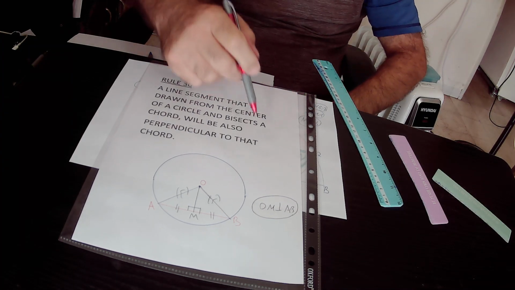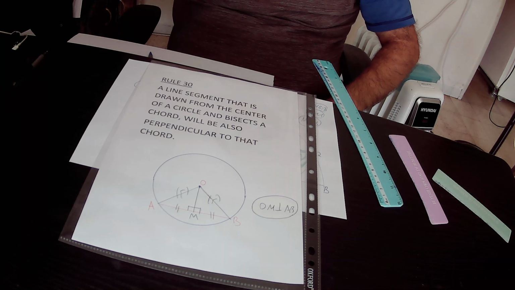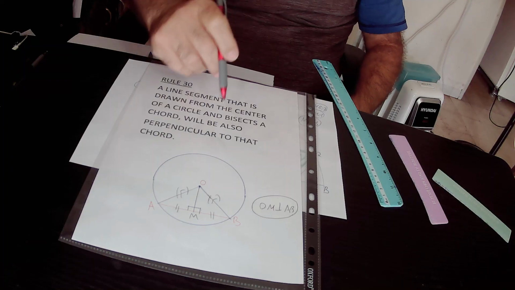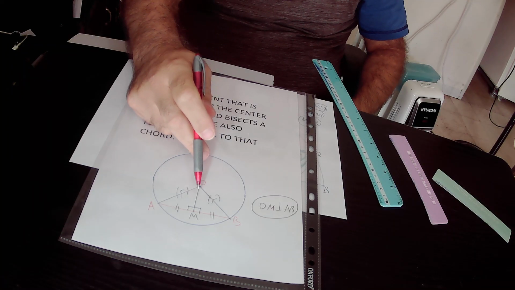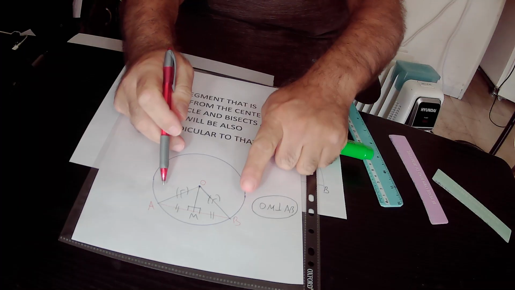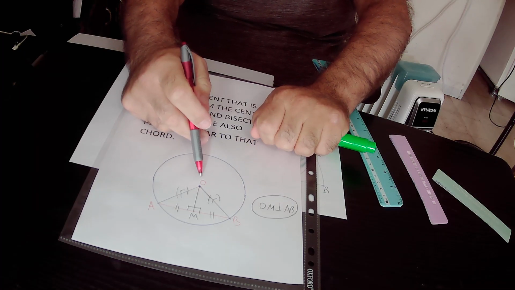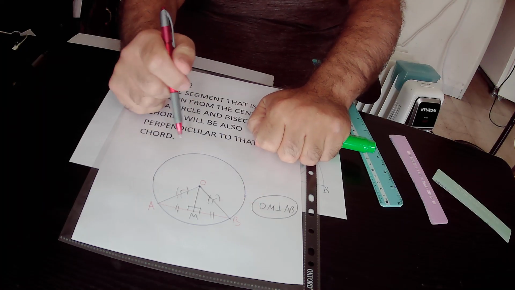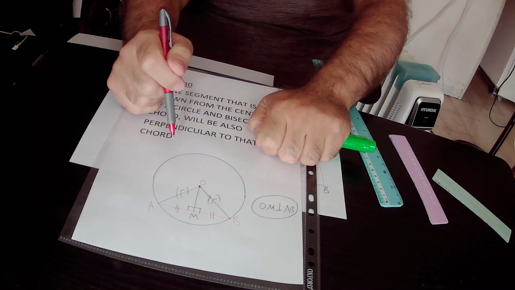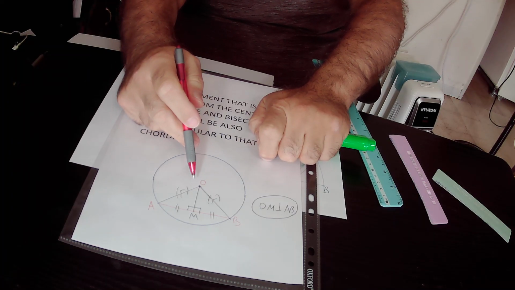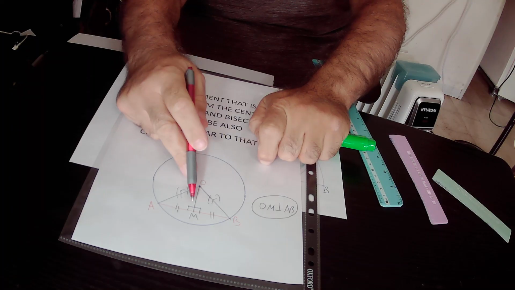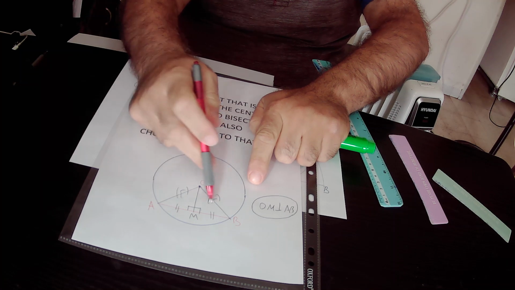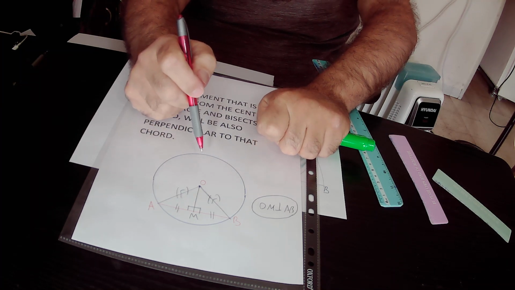So here we have a circle, point O is the center of the circle, and line segment OM bisects chord AB. Again, line segment OM, drawn from the center of the circle, bisects chord AB. According to this, Rule 30, line segment OM must also be perpendicular to AB.